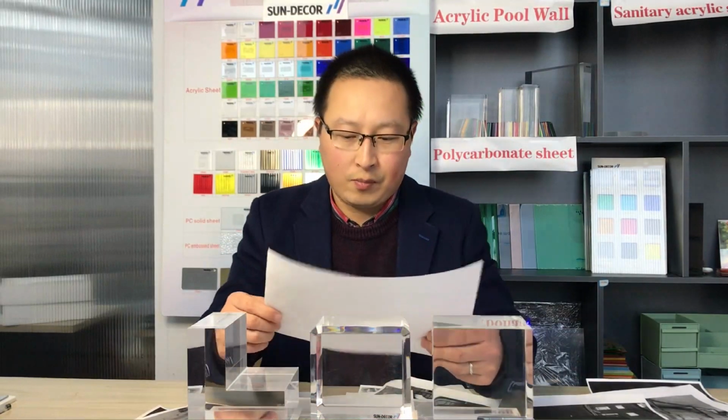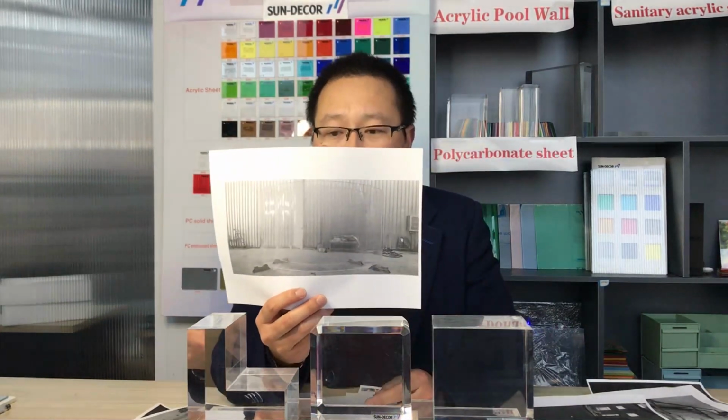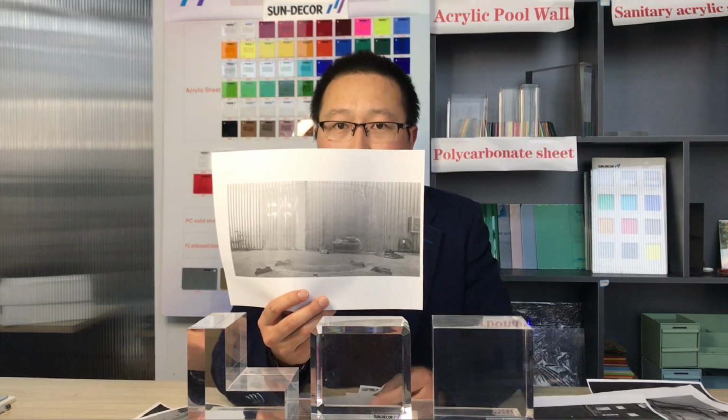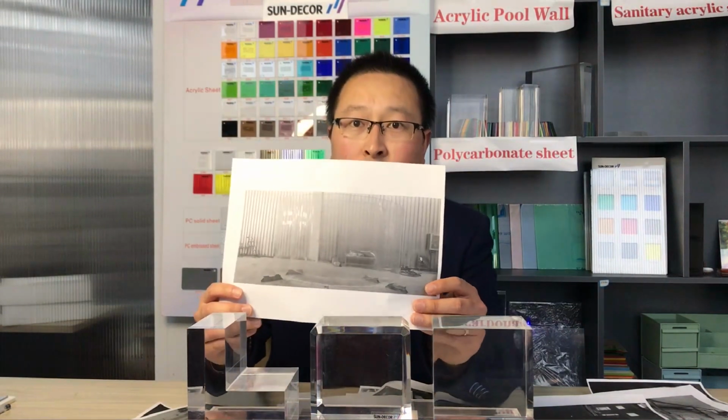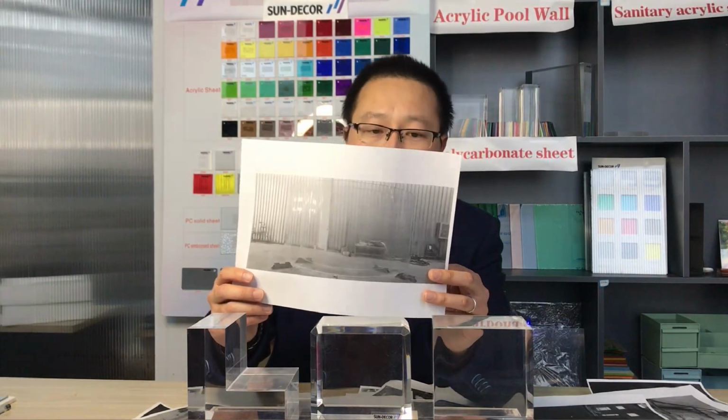Next, I also want to show you another aquarium that we made for our customers before. It's a very big curved acrylic tank. Maybe you cannot see it very clearly.